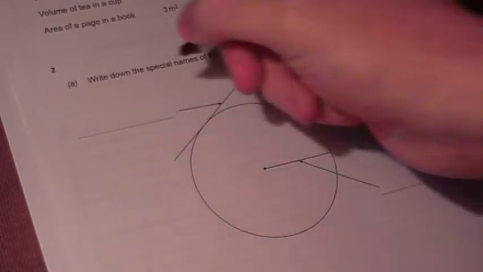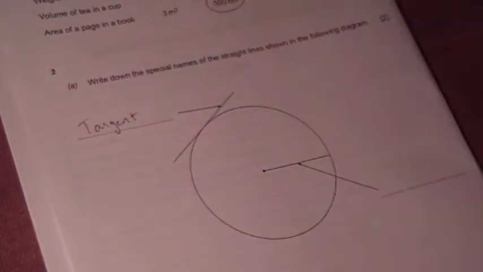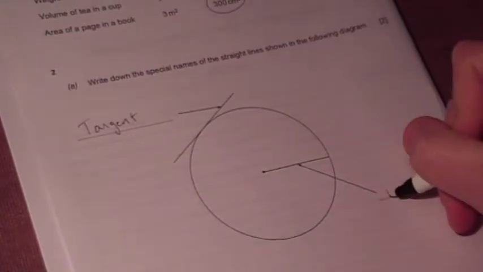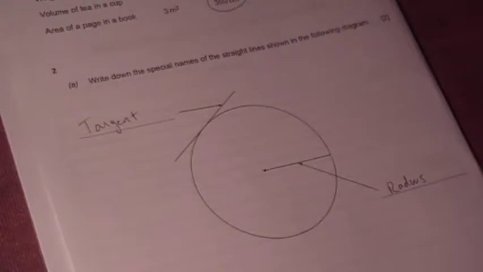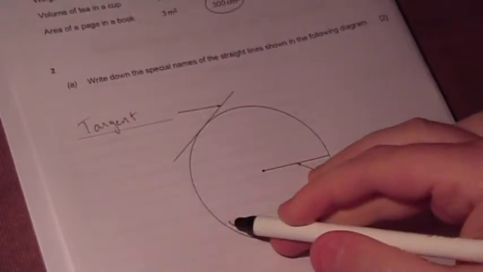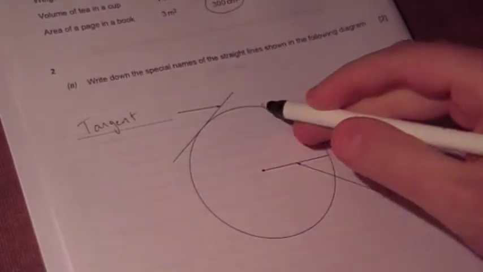The special names of the straight lines in the diagram. We've got a tangent at the top, and we're given a radius running from the center to the edge. The ones missing are the diameter, which runs right through the middle, and then the chord, which just runs from 2 points on the circumference.